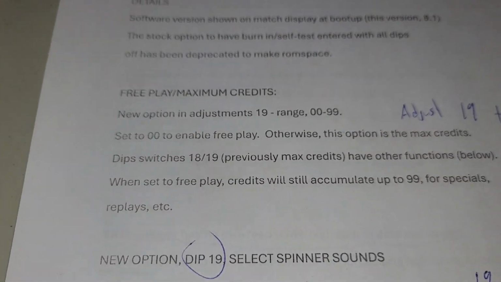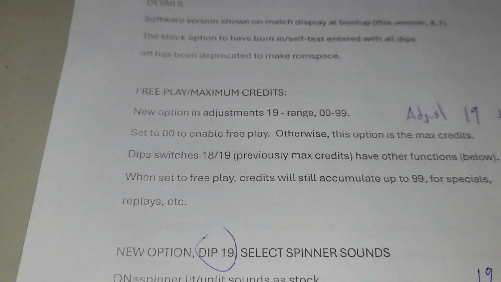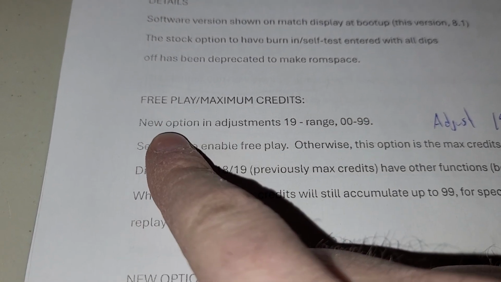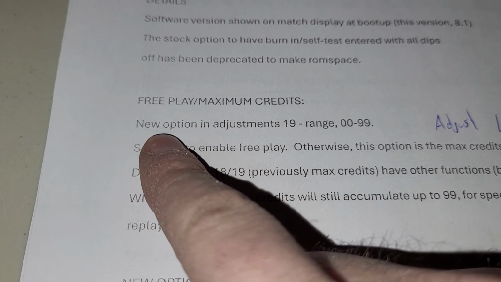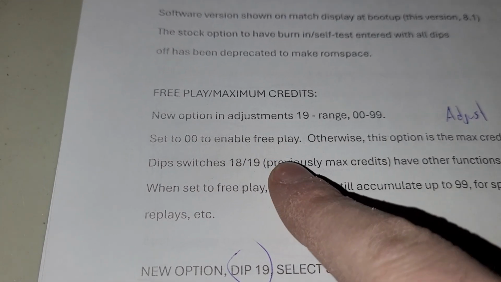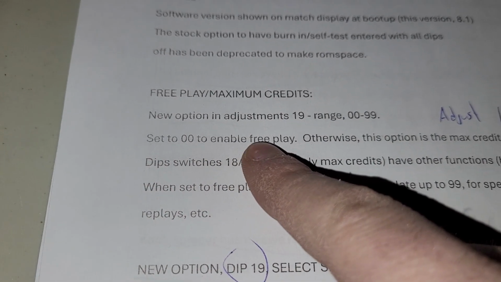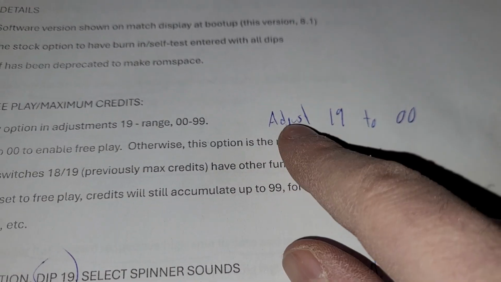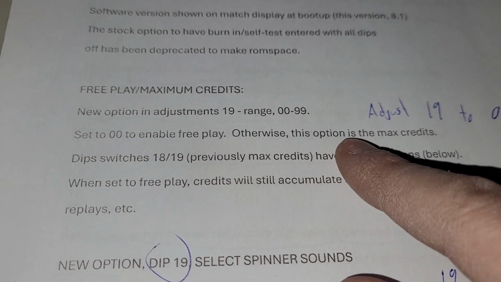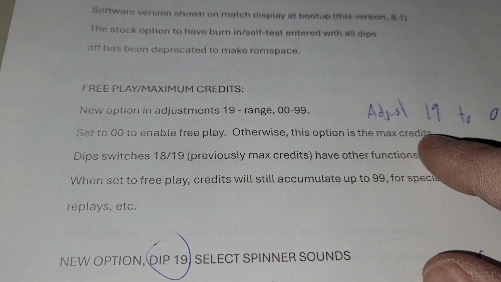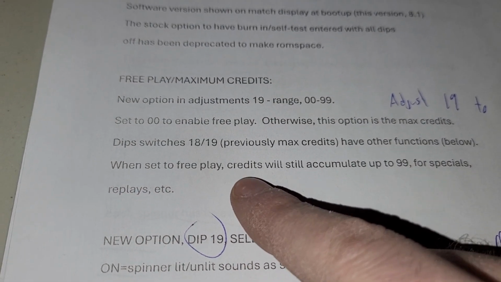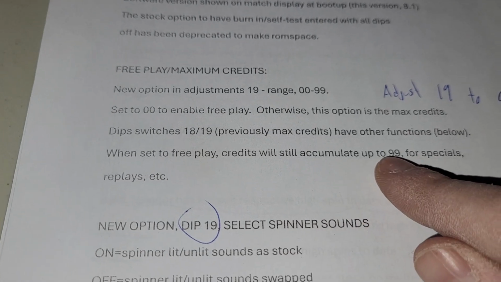But yeah, so basically, let's see. We want to start with free play. So the new option in adjustments, number 19, is set to 0 to enable free play. So I wrote a little note here. Let's adjust 19 to 00. Otherwise, this option is the max credits. When the game is set to free play, credits will still accumulate up to 99.